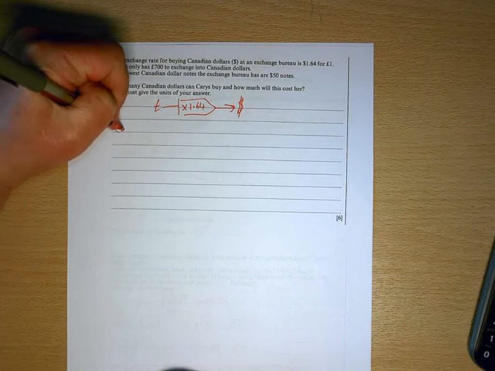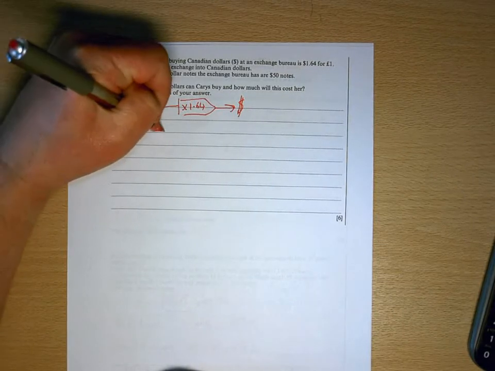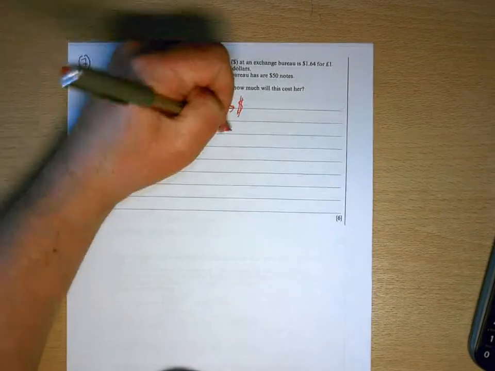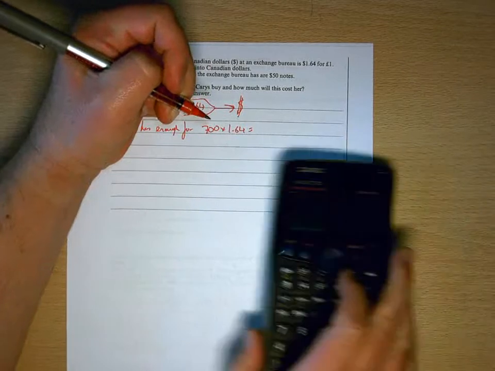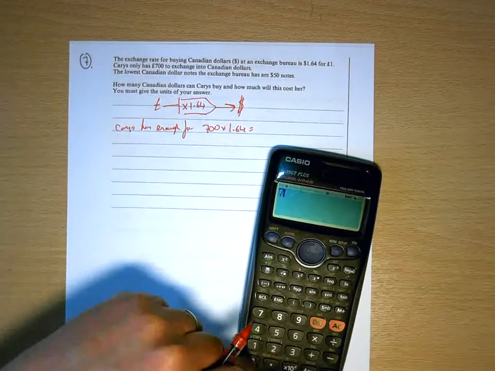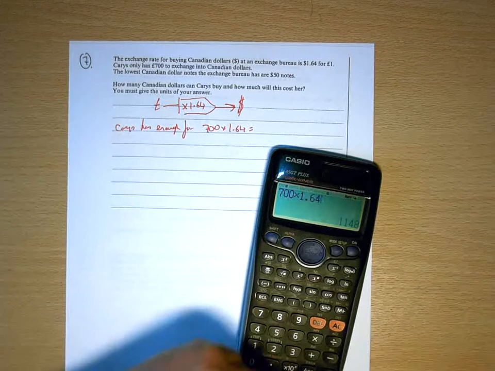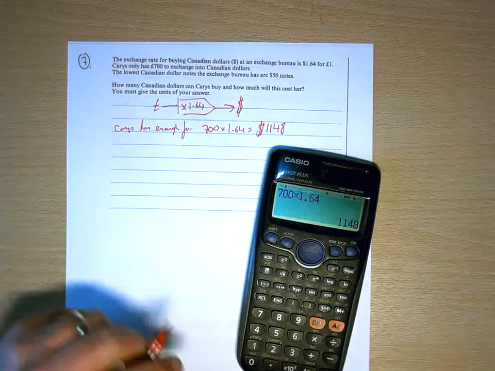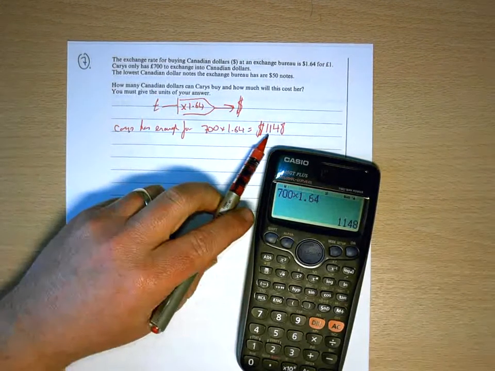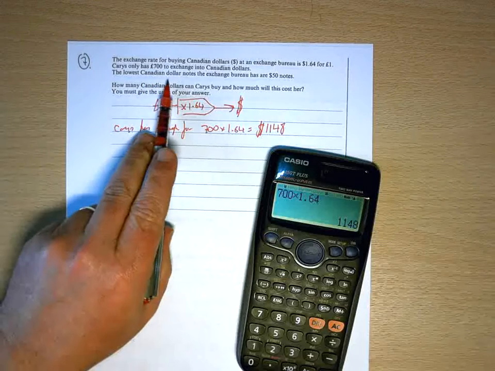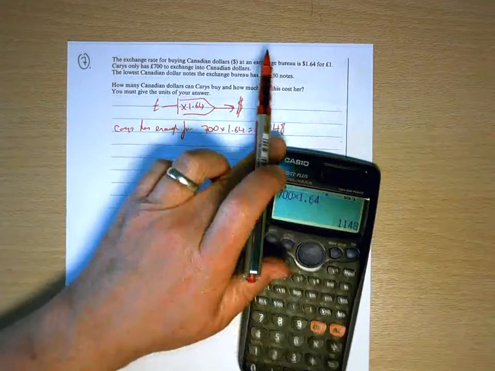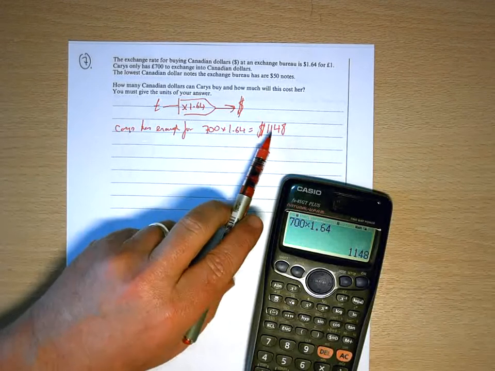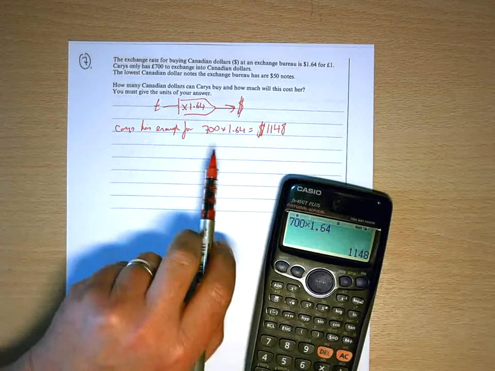So Caris has enough for 700 times 1.64. So she can buy 1,148 Canadian dollars. But because the bureau can only give out $50 notes, the closest she's going to get is $1,100, because $1,150 she hasn't got enough UK money for.